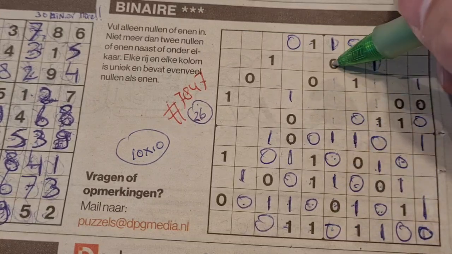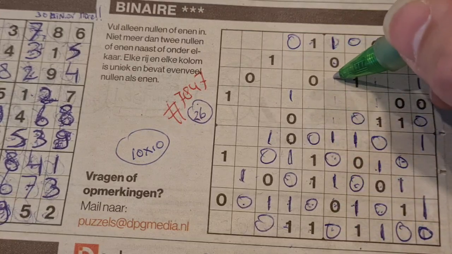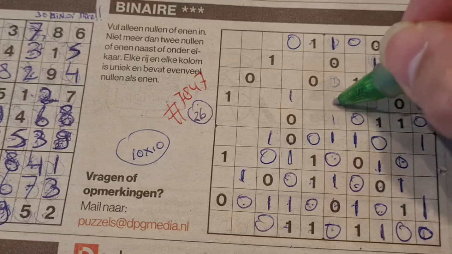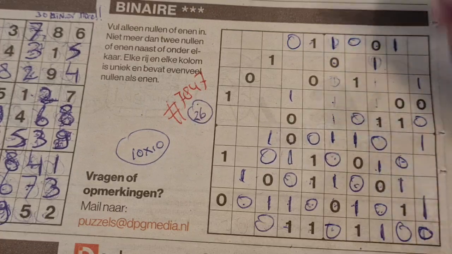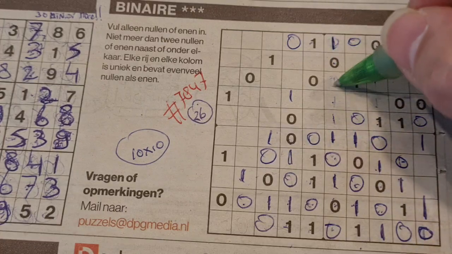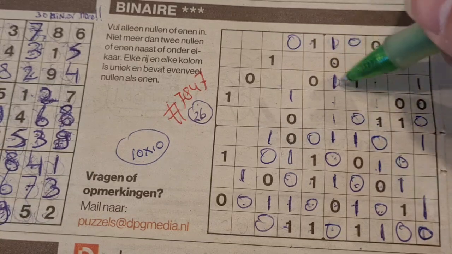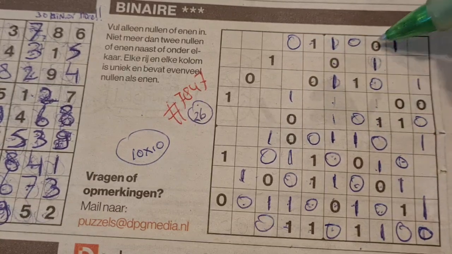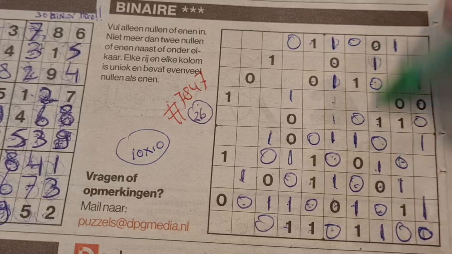Still have 4 O's in this column. If I place number 5 there, then we still have 3 ones in a row in this column. Not allowed, one of the rules. So this can be no. This should be a 1. Double one, here no, there no. 1, 2, 3, 4, 5 O's. So the rest are ones.